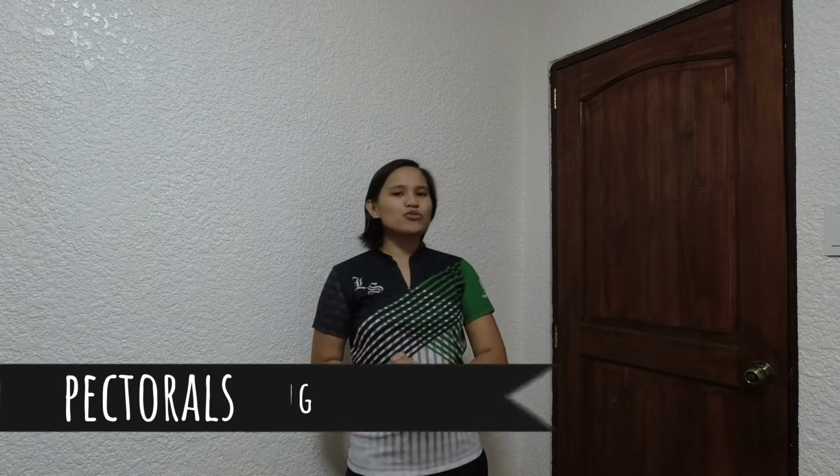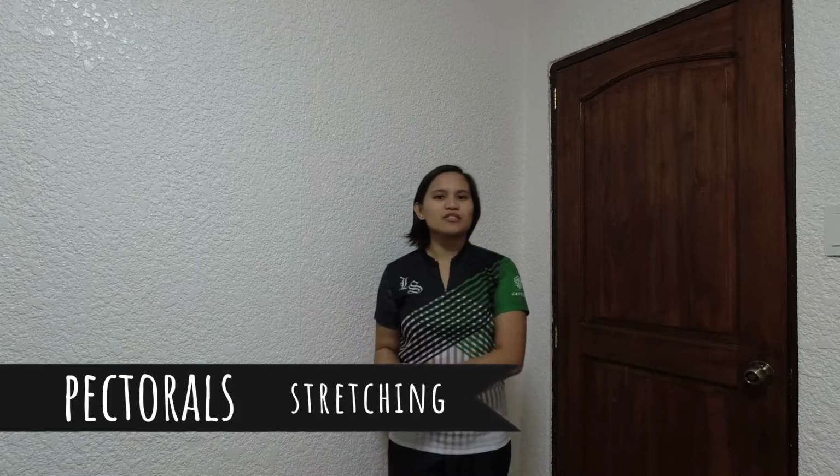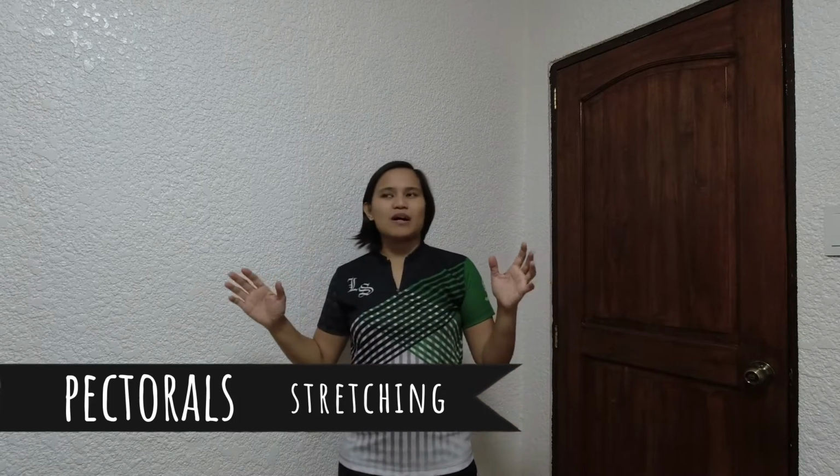So what we're going to do first is the stretching exercise of the pectoralis muscle, specifically the clavicular head, meaning the muscle that is attached to the clavicle. You just need to position yourself in a hold-up position like this, with 90 degrees of shoulder and elbow.